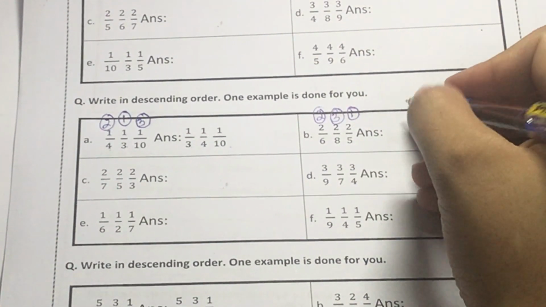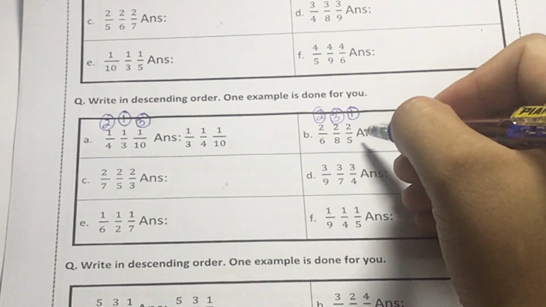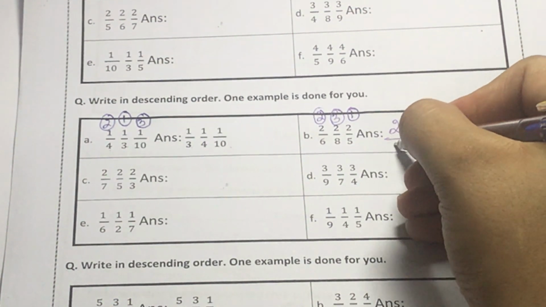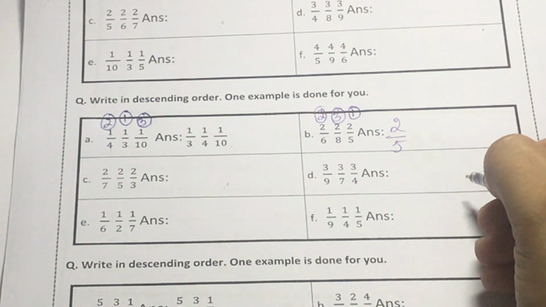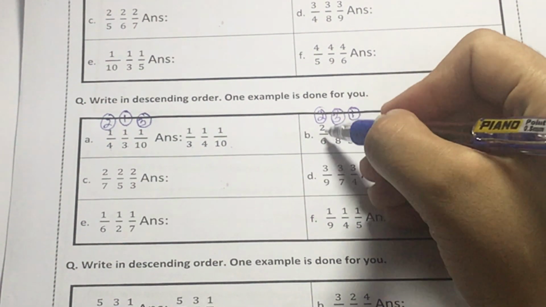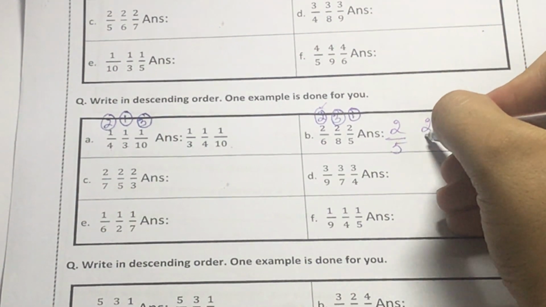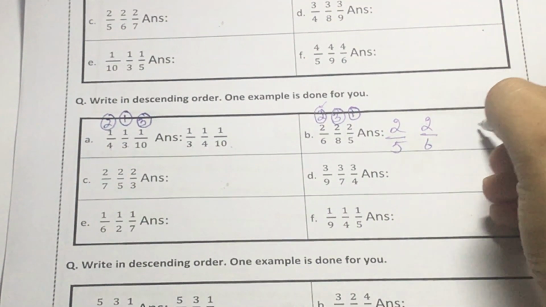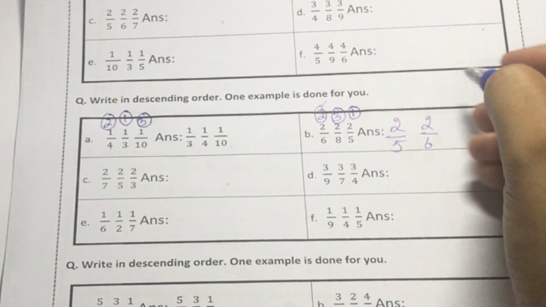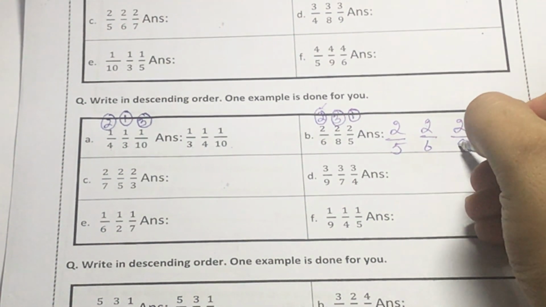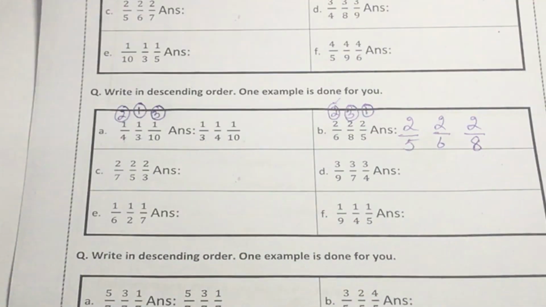Now how we will arrange it? We will write the greatest fraction first because we are arranging in descending order. So we will write 2 over 5 first, then we will write the second number fraction, that is 2 over 6, and in the last we will write third number fraction, that is 2 over 8, right?